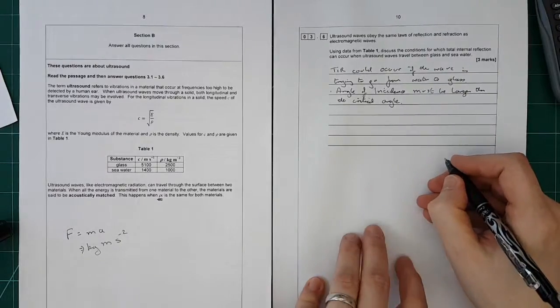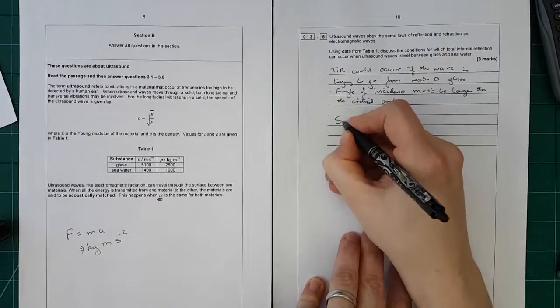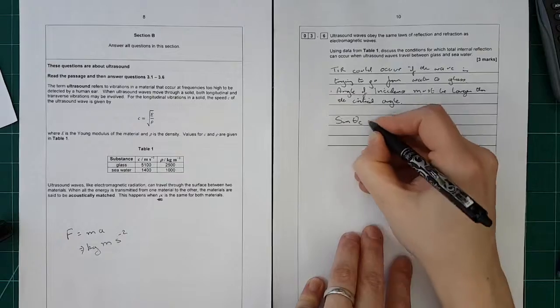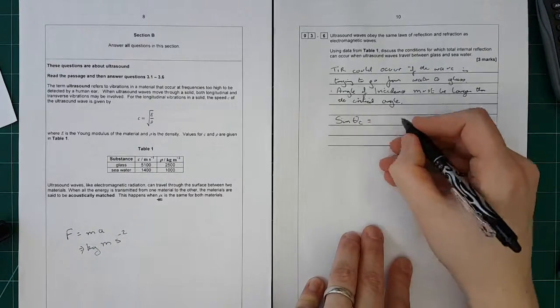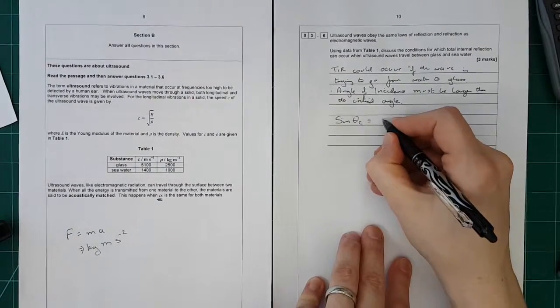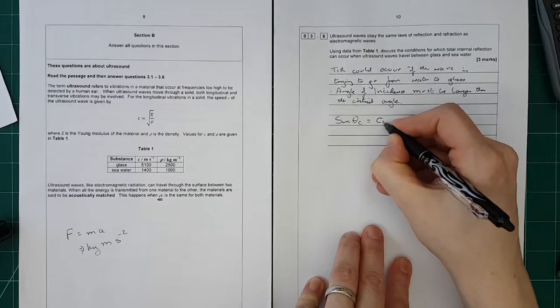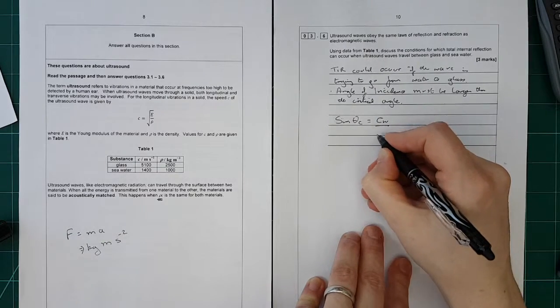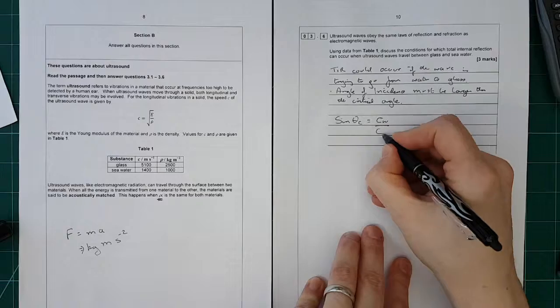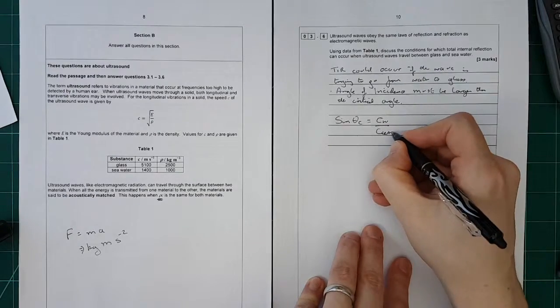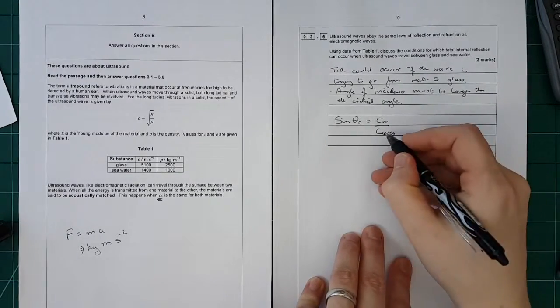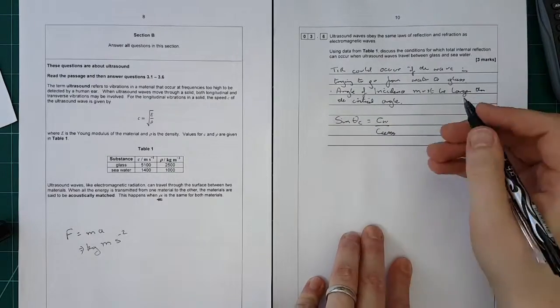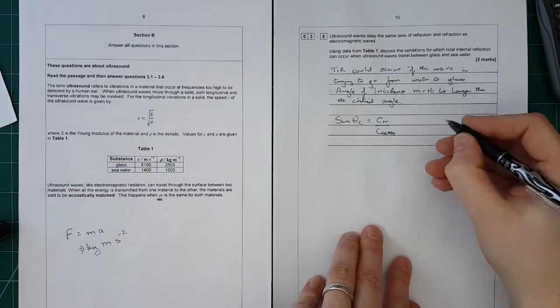Okay, so the equation to work that out is sine of theta c is equal to the ratio of the speeds in the two materials. So it's got to be the slower one on the top and the faster one on the bottom. If you got those the wrong way around, you'd find that you got an error when you did this on your calculator, so you'd know to flip it up.